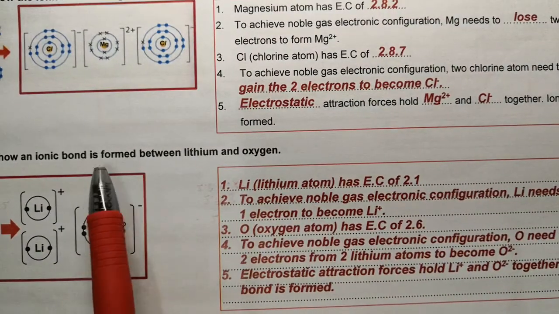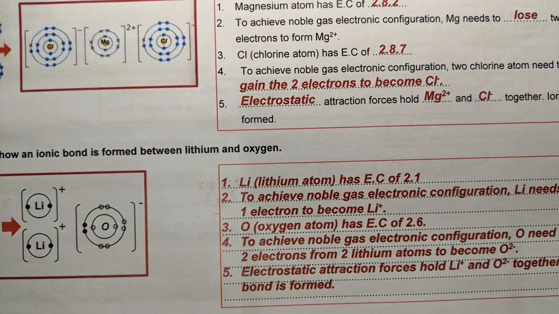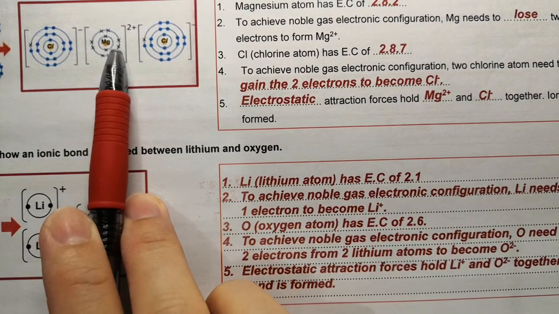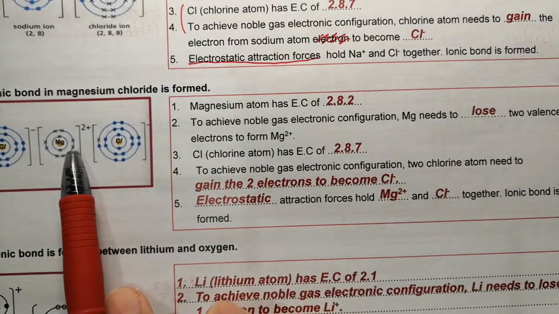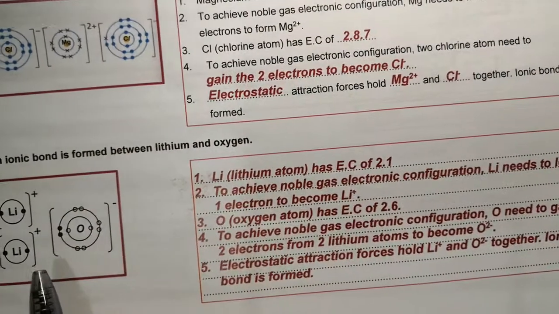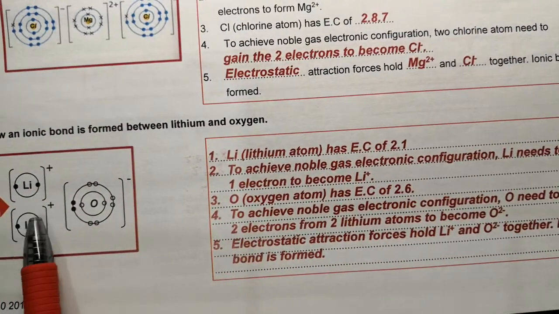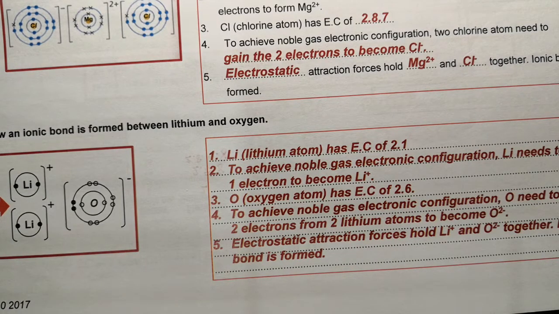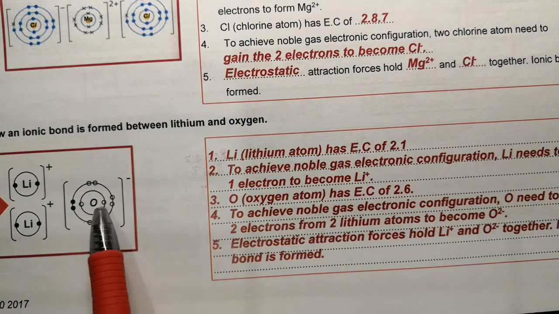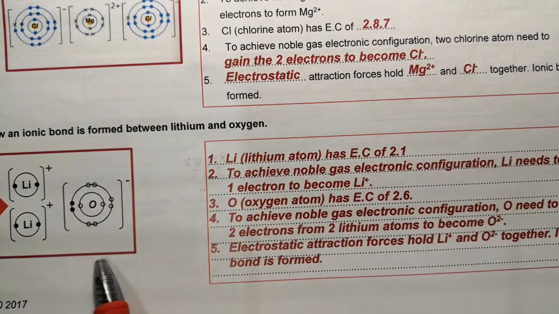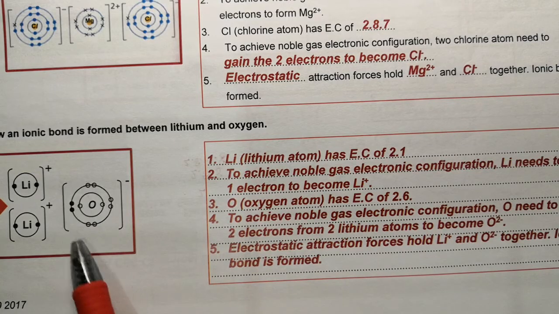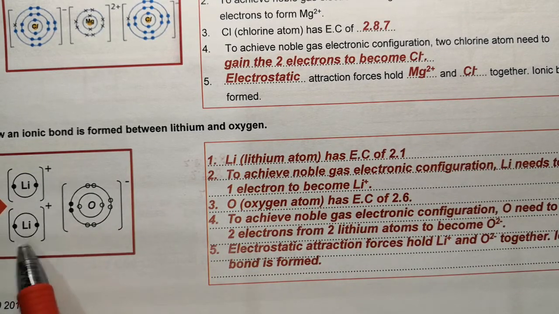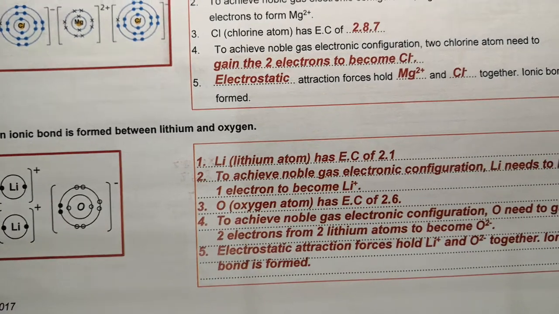And the last one would be ionic bond formed between lithium and oxygen. It's the same thing. But this one, it's the reverse of this. This one, the metallic atom loses 2 electrons. In this case, the metallic atom, which is lithium, loses 1 electron. But the non-metallic atom needs to gain 2 electrons. So you need 2 metallic atoms, you need 2 lithium atoms.